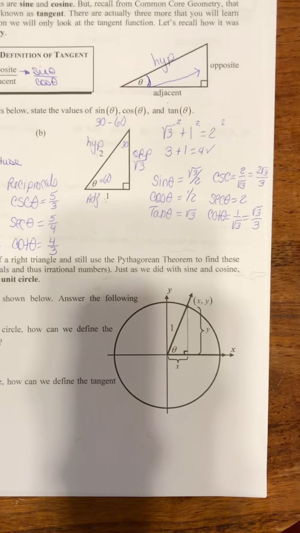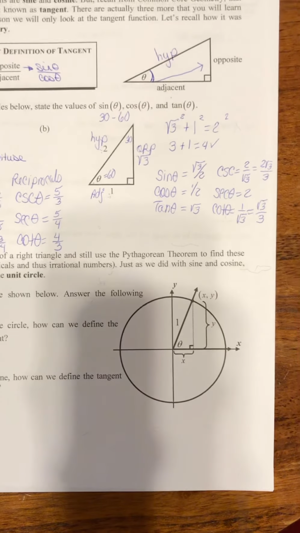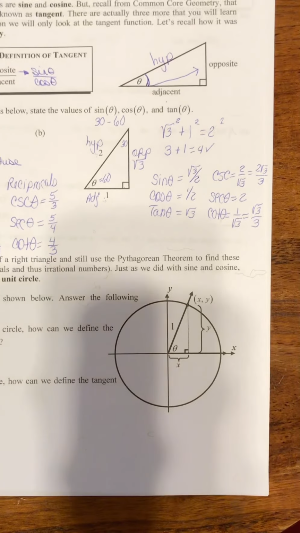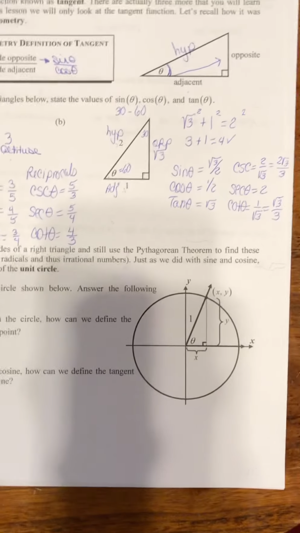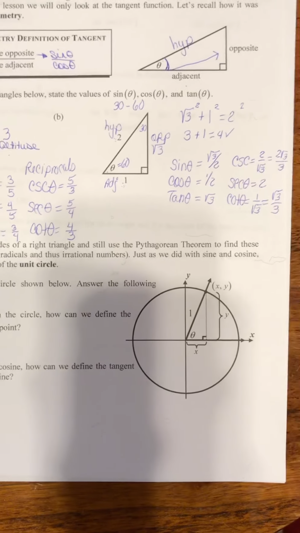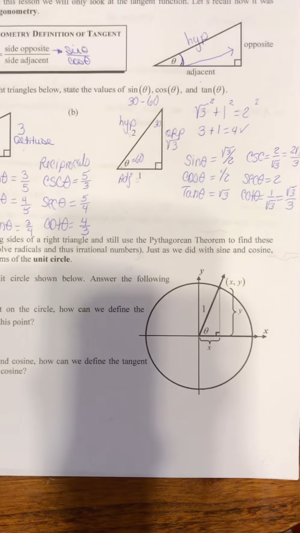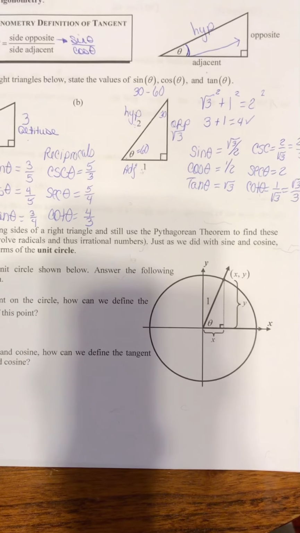That's why I spend so much time on the unit circle, and hopefully you are comfortable with the unit circle by now. If you're not, you really do have to contact me. I cannot answer questions that you don't ask. All right, consider the unit circle below. Answer the following questions based on the diagram.